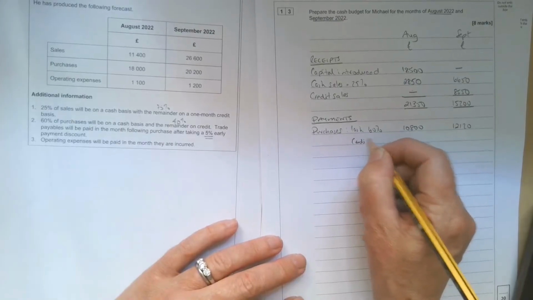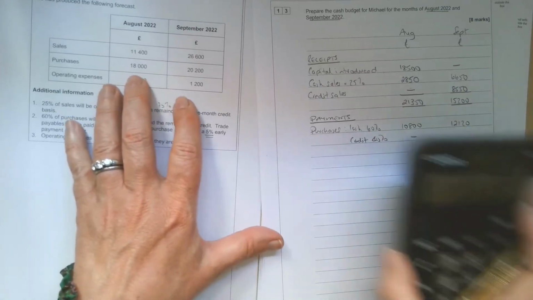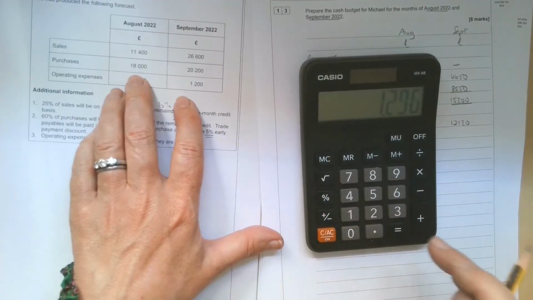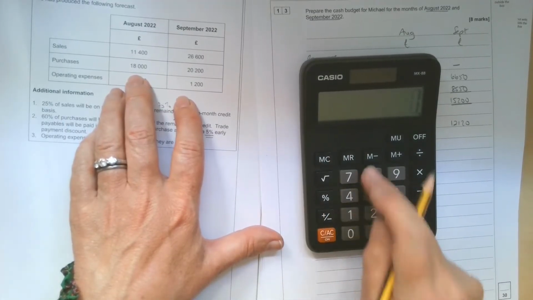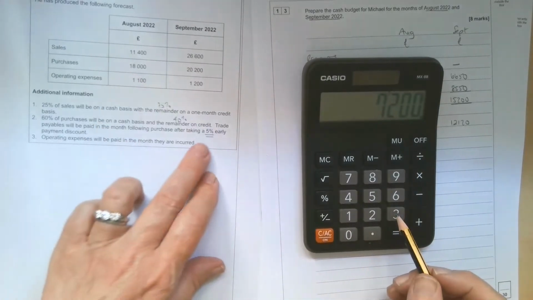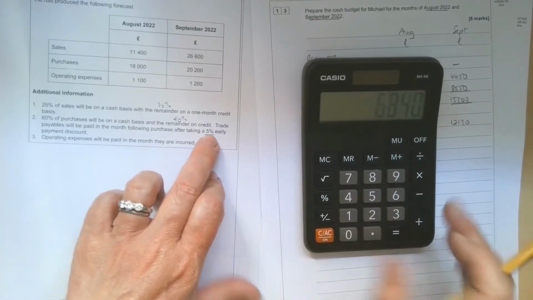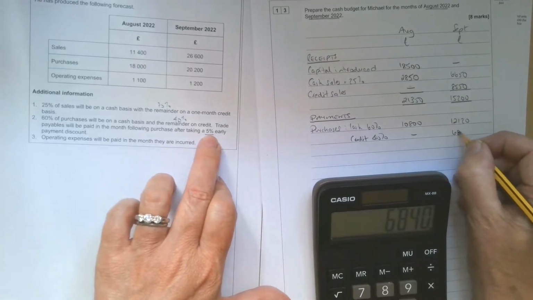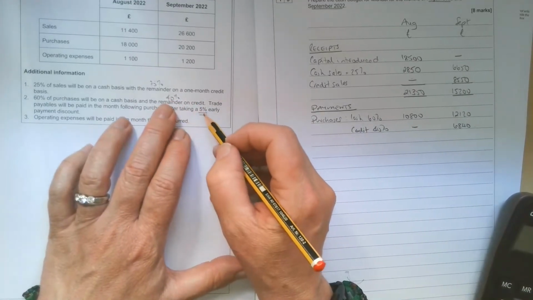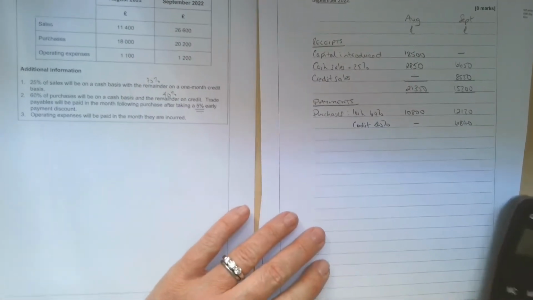So credit, which is the 40%, he's not going to pay any of that in August. But in September, he's going to be paying 40% of August's purchases. So 18,000 times 40% is 7,200. But he's going to get a 5% early payment discount. So we can take that away. 5% means 360 coming off. So he's only actually going to pay 6,840. So please just make sure you deal with the 40% and then take 5% off of the 40%, not 35% of the whole lot. Believe me, it won't work.